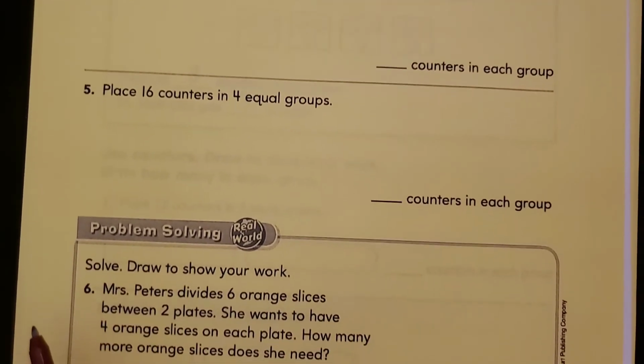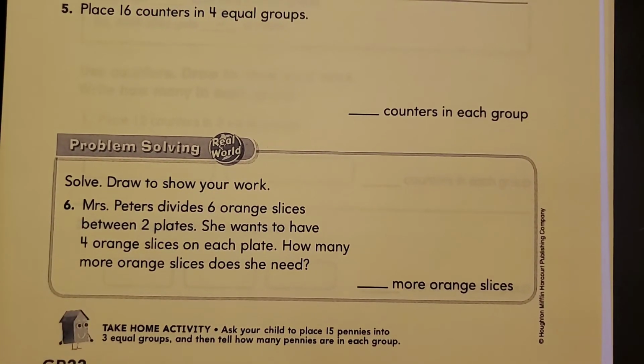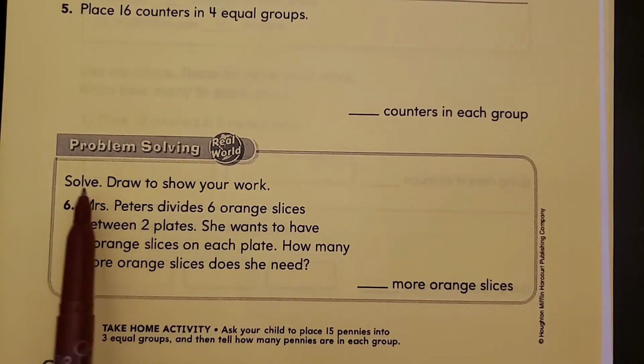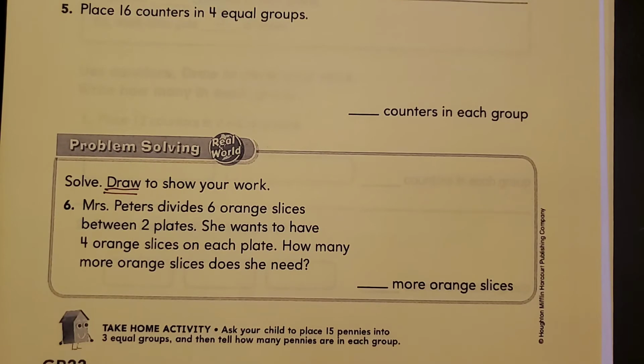Let's look at the word problem. As we know, that's one of the harder problems. I'll set you up, but you will have to solve it on your own. Solve, draw. So those of you who are not drawing, remember to draw to show your work. Mrs. Peters divides 6 orange slices between 2 plates. She wants to have 4 orange slices on each plate. How many more orange slices does she need?